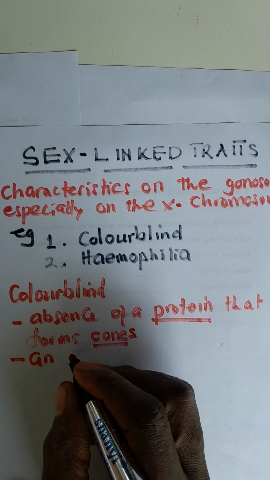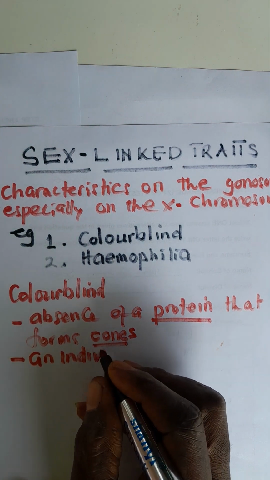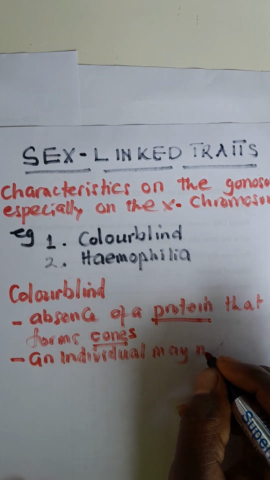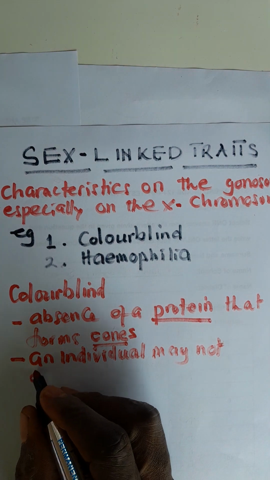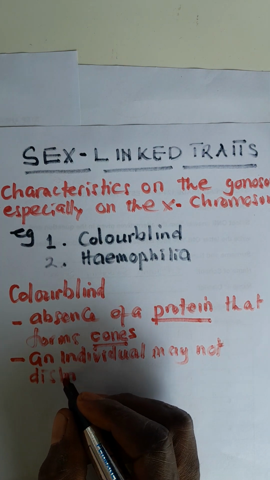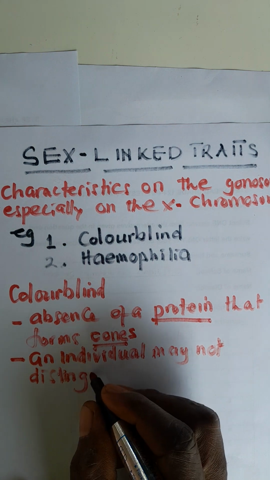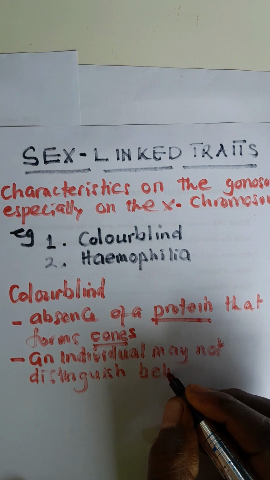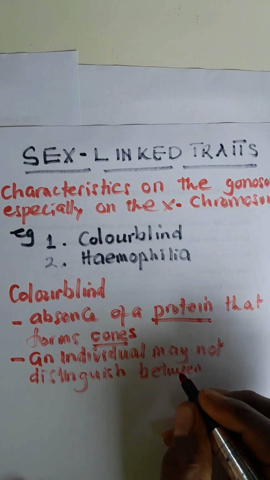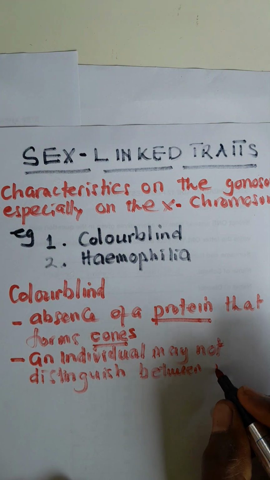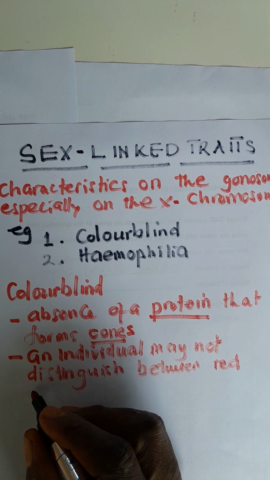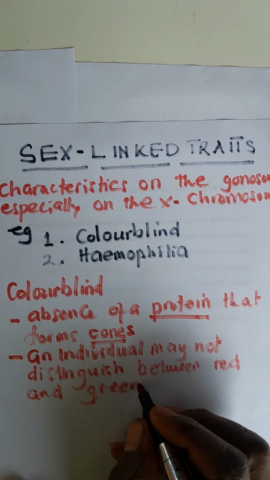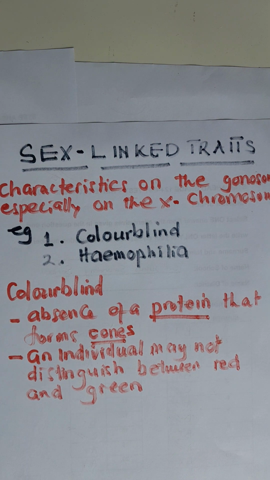An individual may not distinguish, that is, differentiate, between red and green. So it means a person is colorblind.